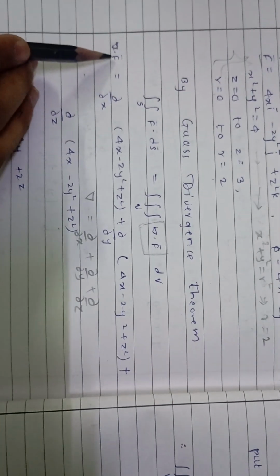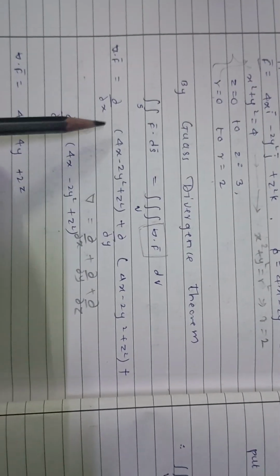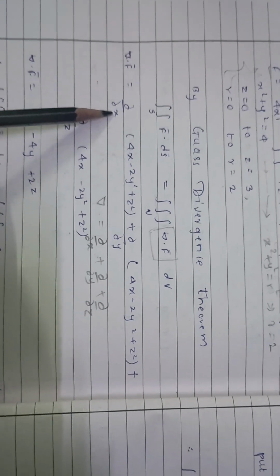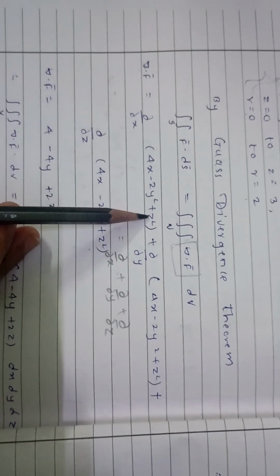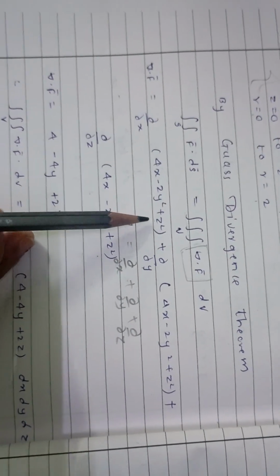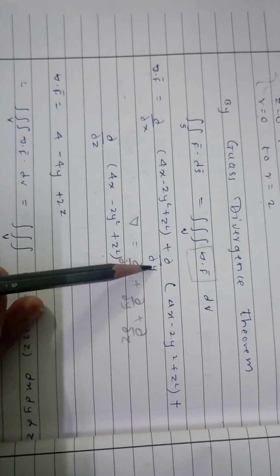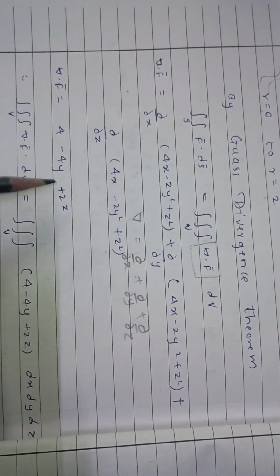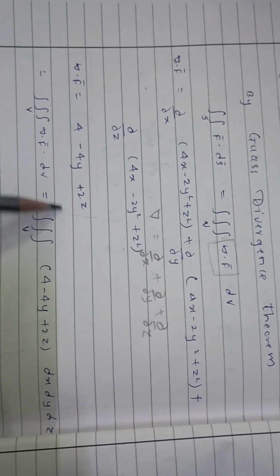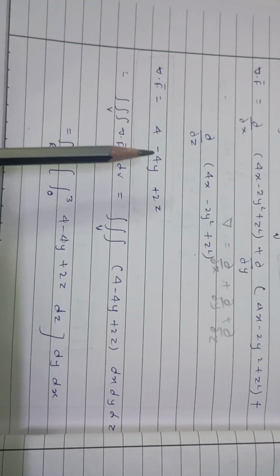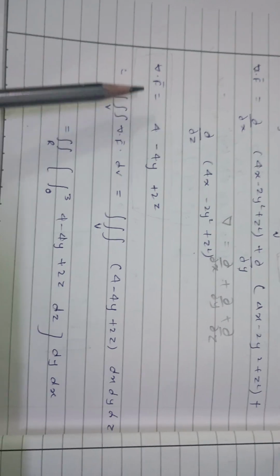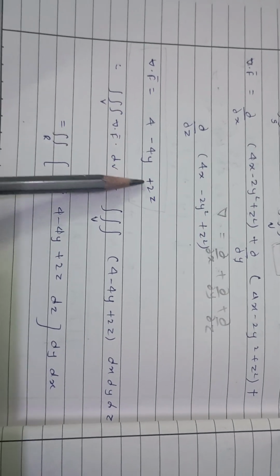So we will operate it on f bar. While differentiating f bar with respect to x, the y and z would be treated as constant, hence it would be 0, and the same for y and z. So we will get the divergence of f as 4 minus 4y plus 2z.